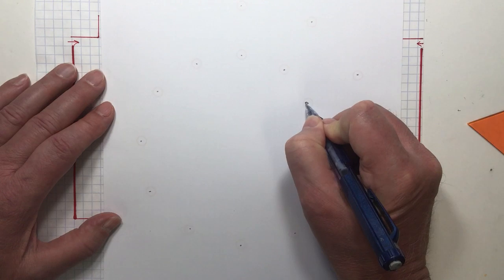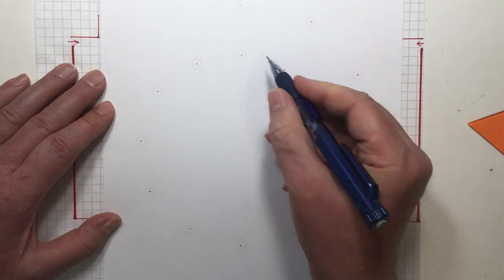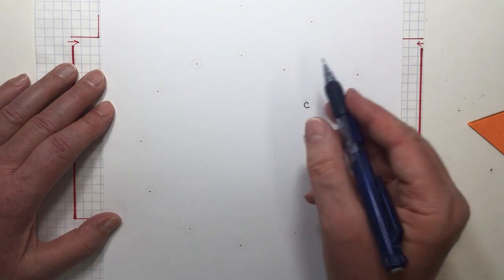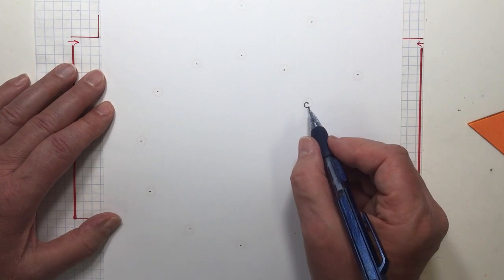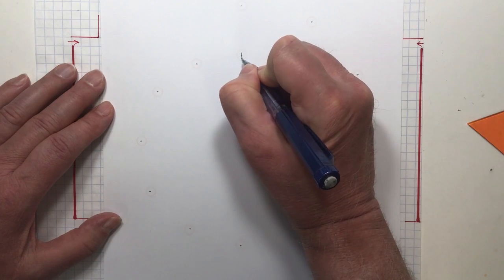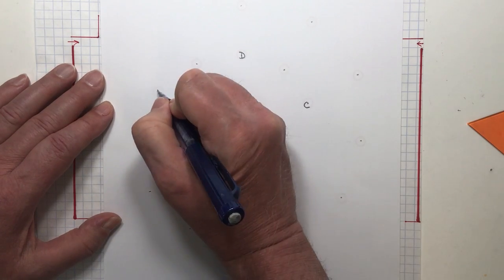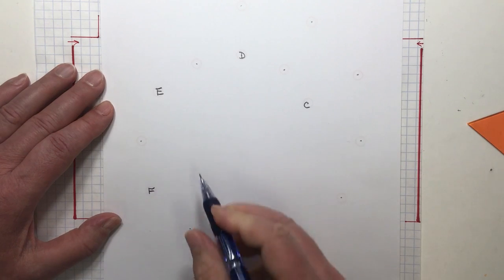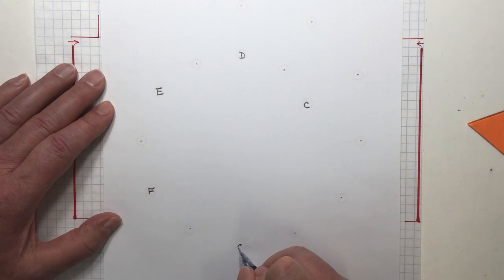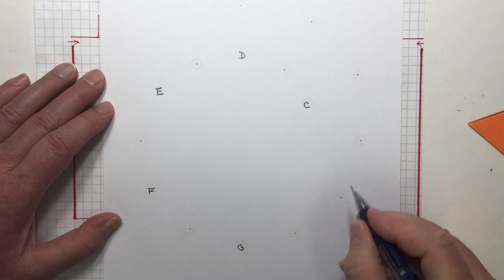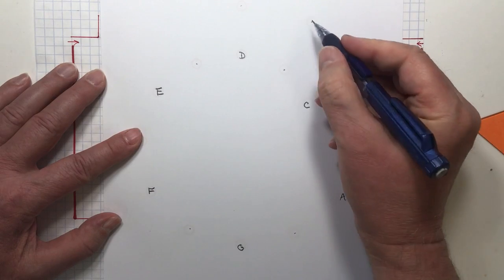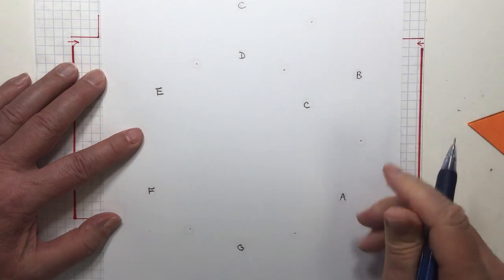And write the C order counterclockwise, skipping every other marking dot. C, skip. D, skip. E, skip. F, skip. G, skip. A, skip. B, skip. And back to C.